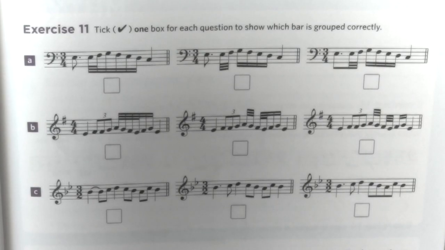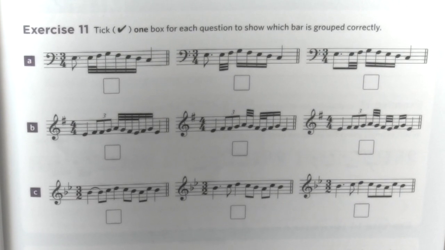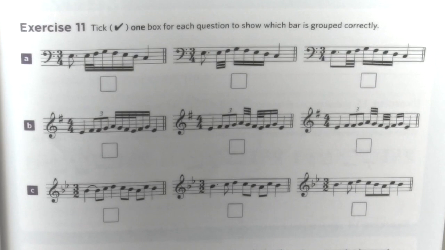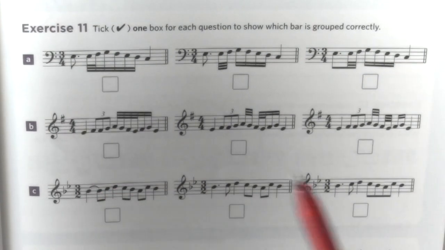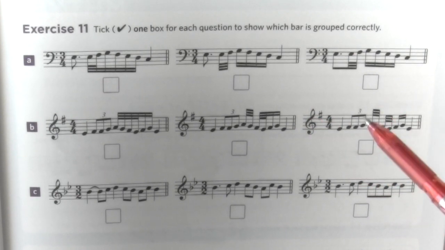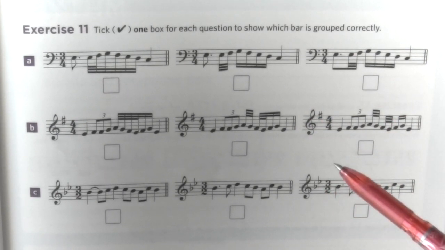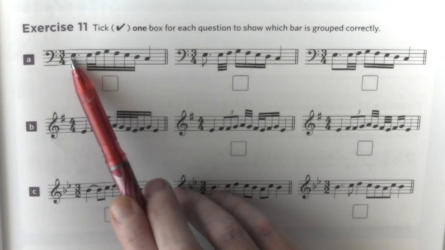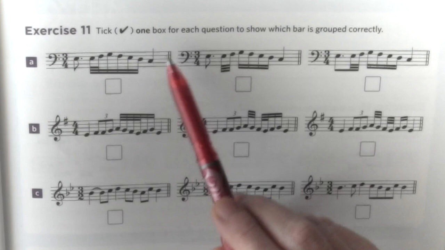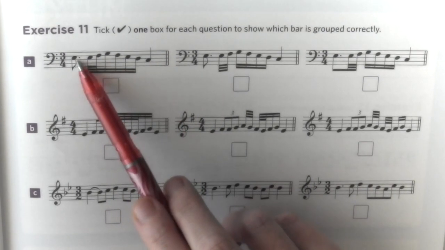In exercise 11, again, we need to tick the bar in which the grouping has been correctly done. So we are in 3/4. Where do we see 3 things? Apparently we see it everywhere, but we need to see 3 crotchets. So we have not even a crotchet here, we have a quaver and a half. We have a crotchet here, but where is the other half?